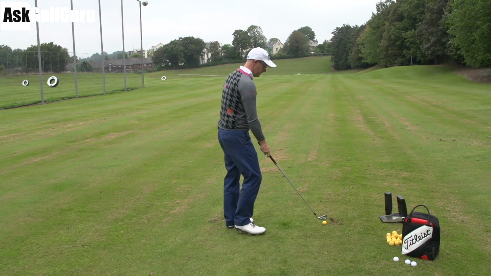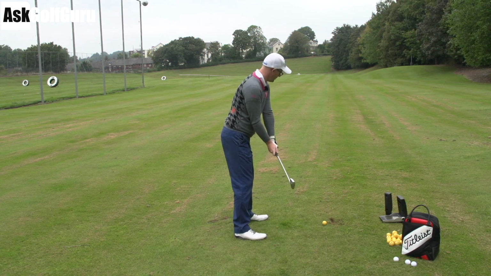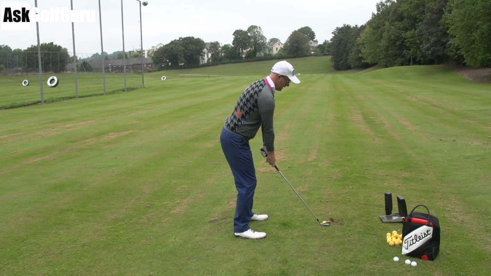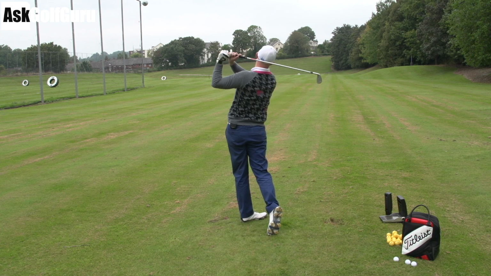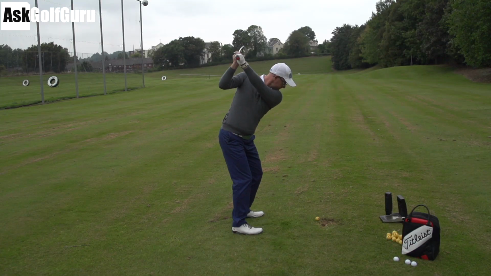Right guys, so I hit 3 shots. I hit one shot where I just hit one of my normal kind of swings, where I aim maybe straight, slightly up the left, and try to zero everything out to hit the target.